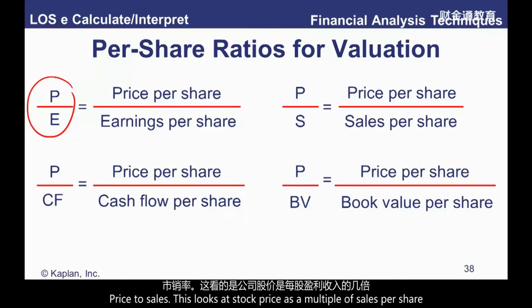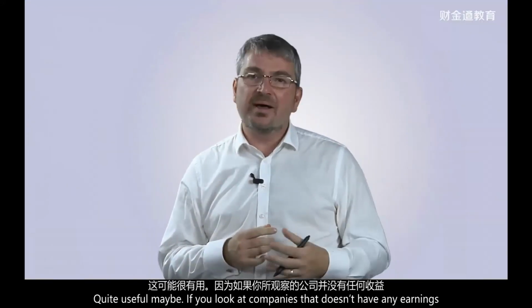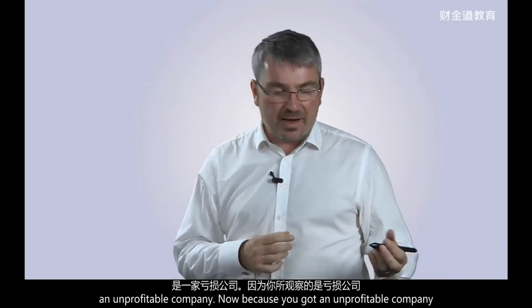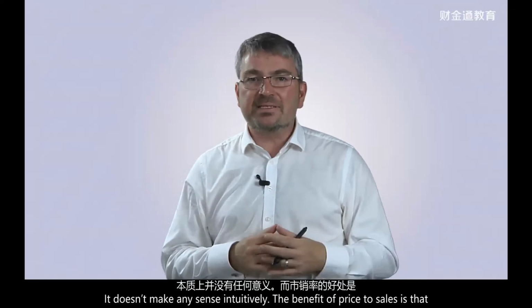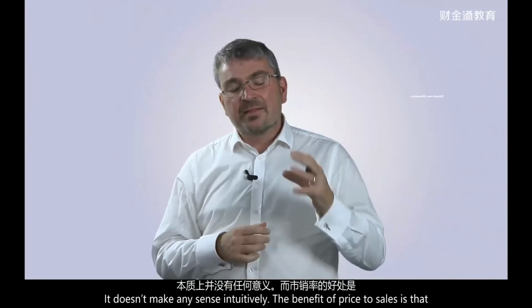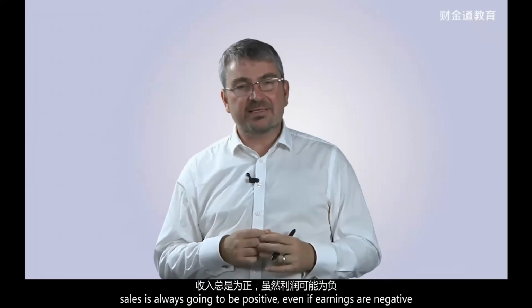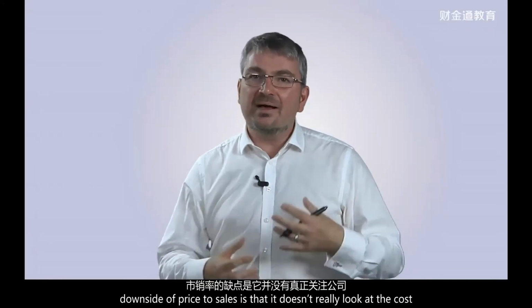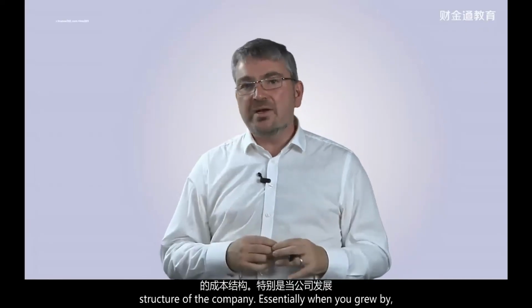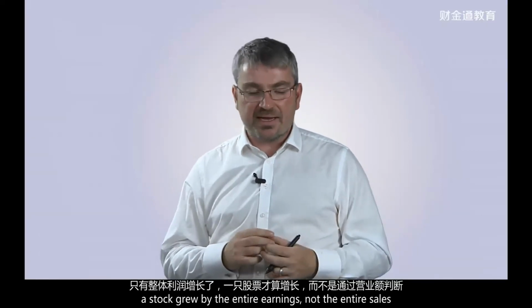Price to sales, this looks at stock price as a multiple of sales per share. Quite useful maybe if you're looking at a company that doesn't have any earnings, so an unprofitable company. Now, of course, if you've got an unprofitable company, the problem with the PE ratio is essentially you get a negative figure, which doesn't make any sense intuitively. The benefit of price to sales, of course, is sales are always going to be positive even if earnings are negative. Downside of price to sales is it doesn't really look at the cost structures of the company. Essentially, when you do buy a stock, you're buying the entitlement to future earnings, not the entitlement to future sales.